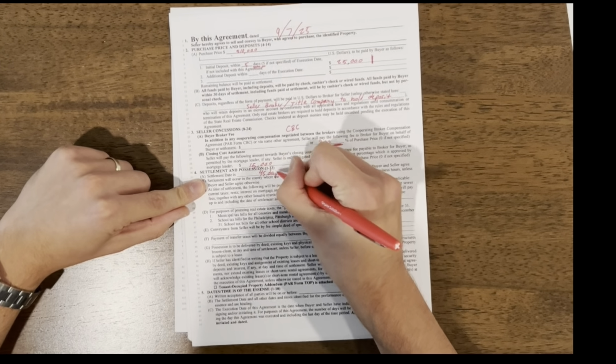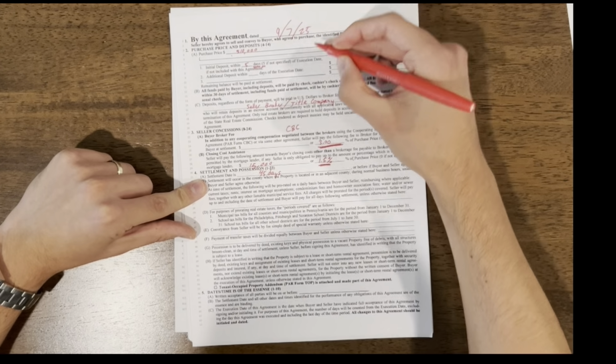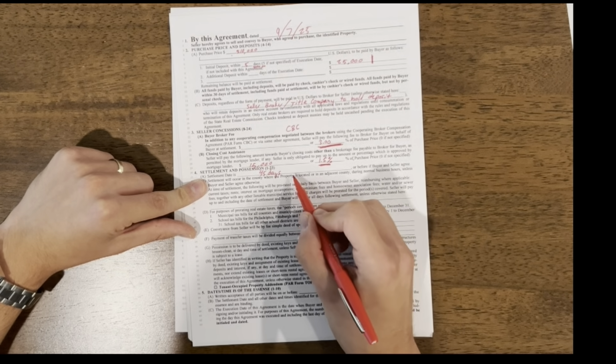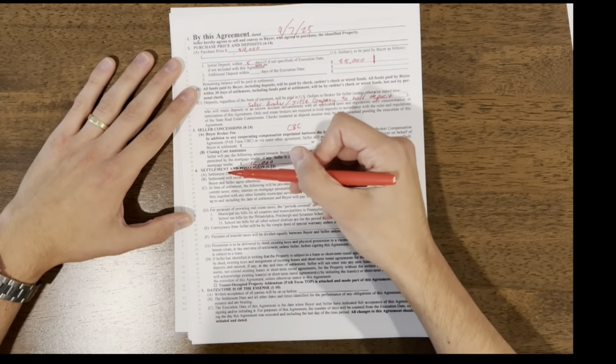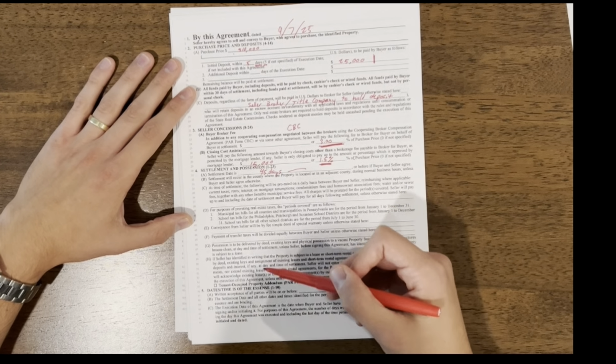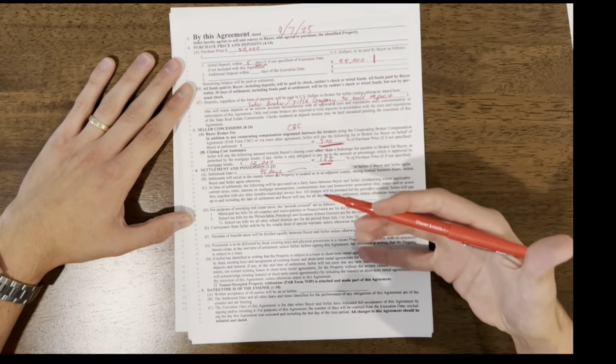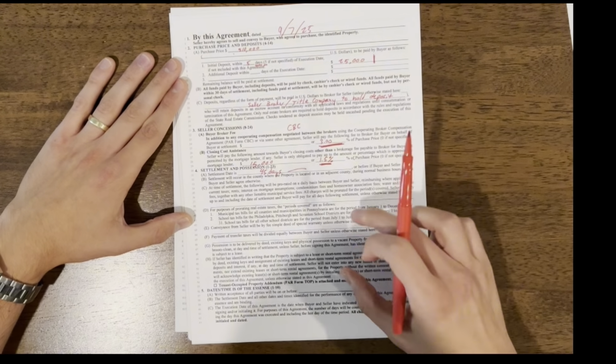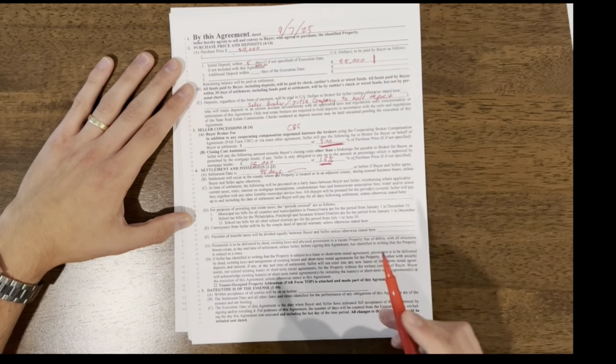Now, you're not going to write 45 days. You're going to take this original date and add 45 days on top of it and put that date in here. The rest of this section just talks about settlement and possession. Everybody has to read all the way through this so you understand it, but there's really not much to fill in here, so I'm going to jump over it.